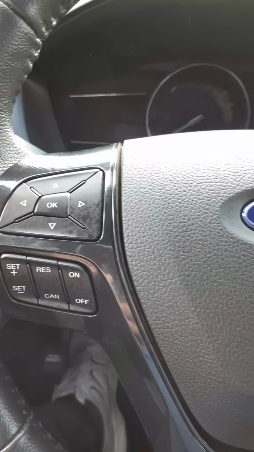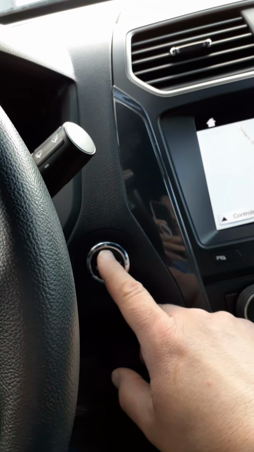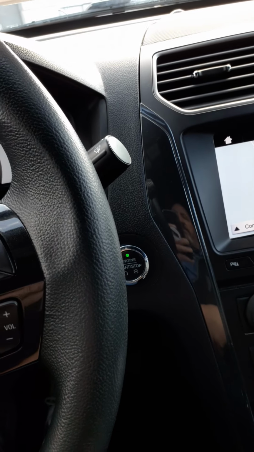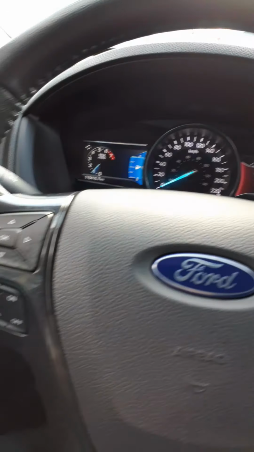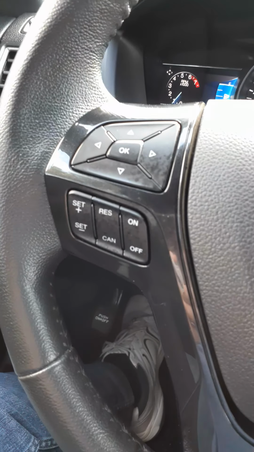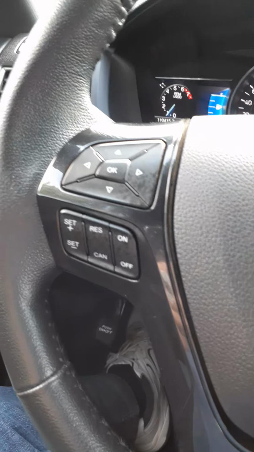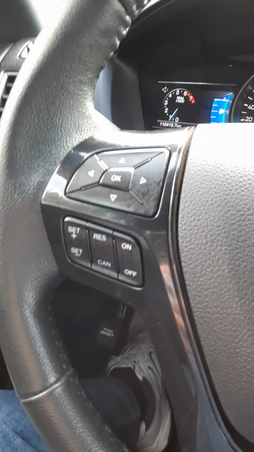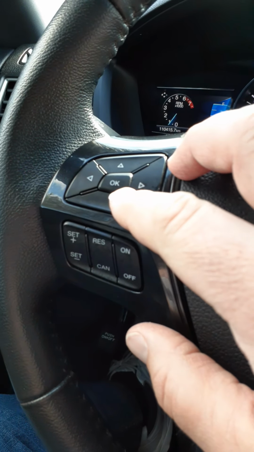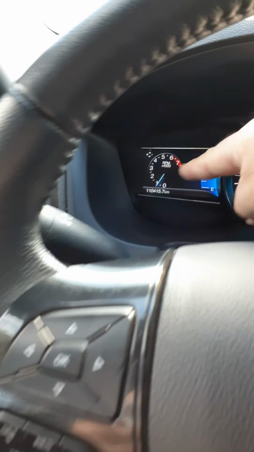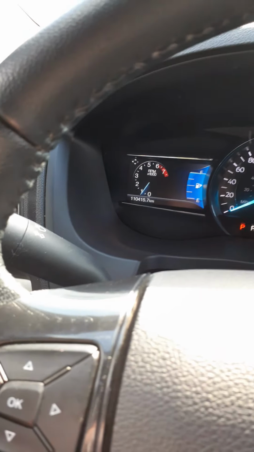In order to start, your foot must be on the brake, and there's a push button to the right of the steering column with a little green light. So now, the 5-way will change the display right up here.